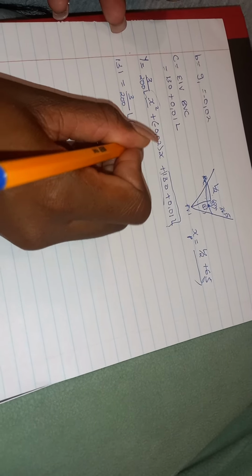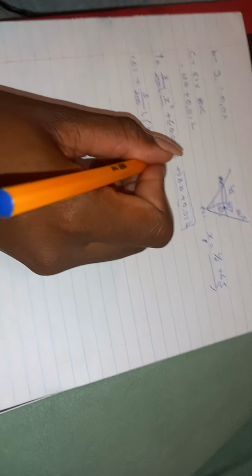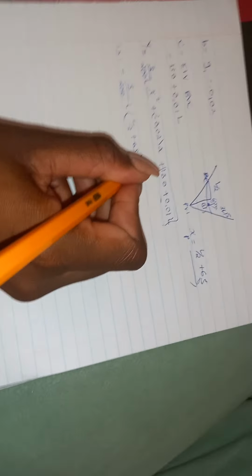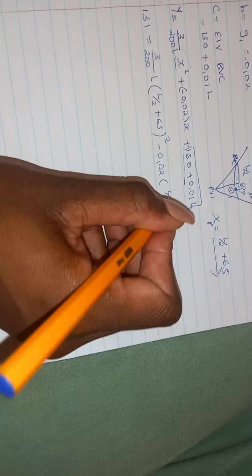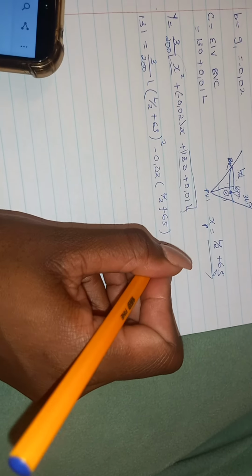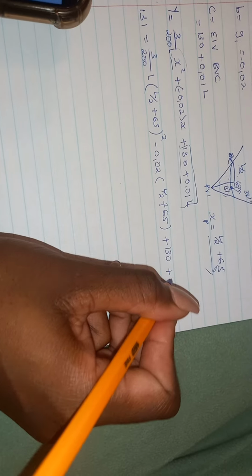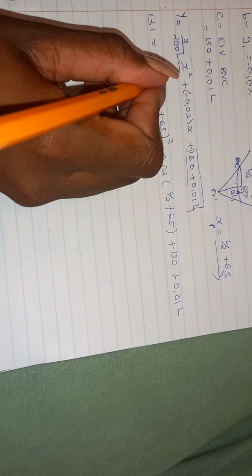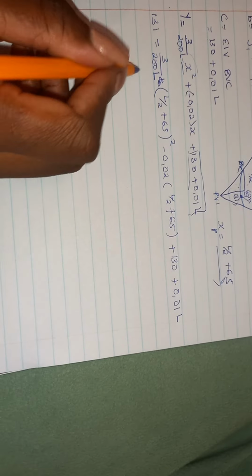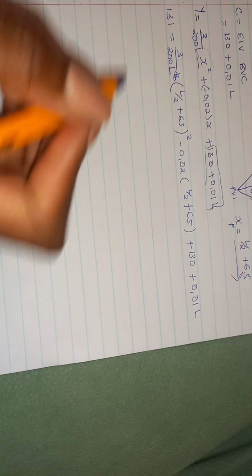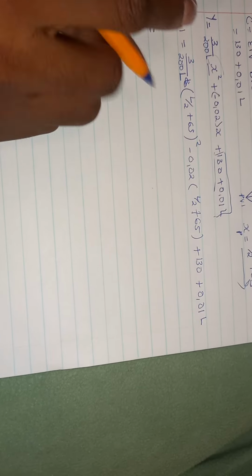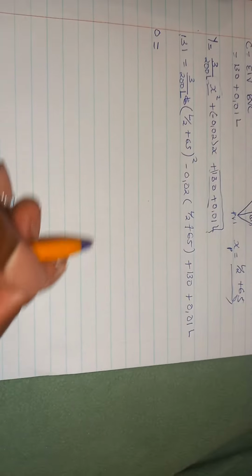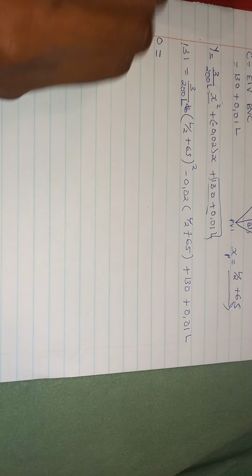X is L over 2 plus 65, squared, minus 0.02 into L over 2 plus 65, and then we have plus 130 plus 0.01 L. So let me fix this, I put this L wrong, it's supposed to be down. And then you have to multiply throughout. After solving this, you're gonna take that 131 to the other side. It's gonna be a long process. I'm just gonna give you the final step.